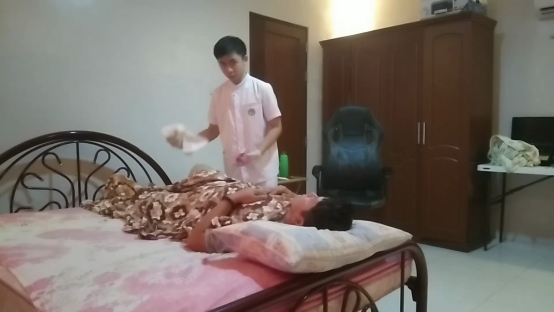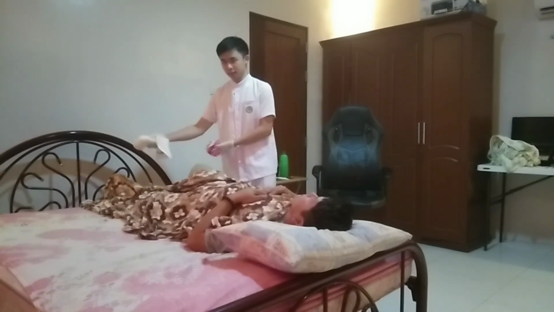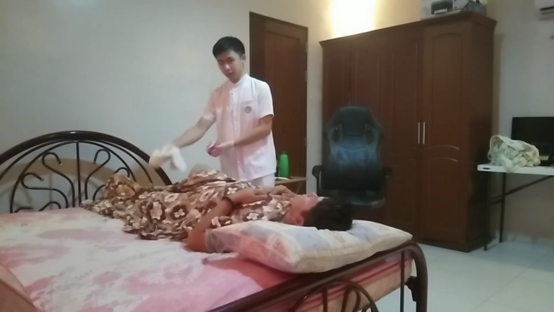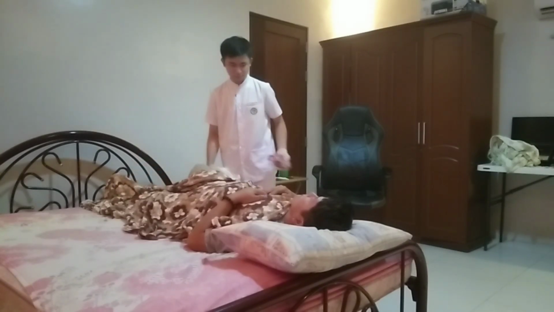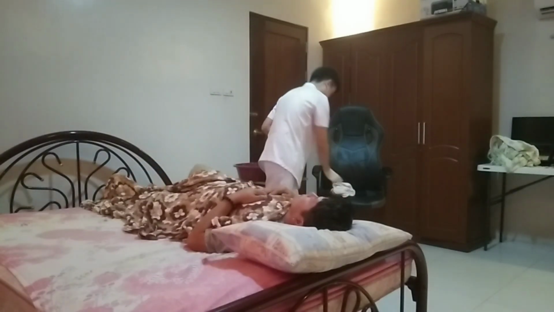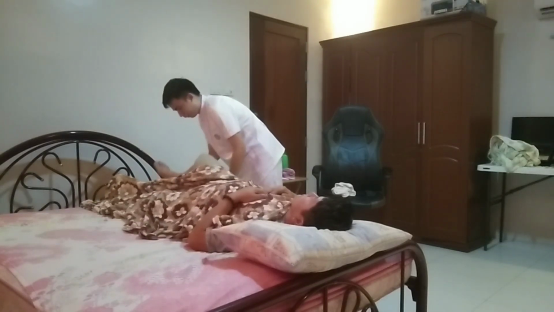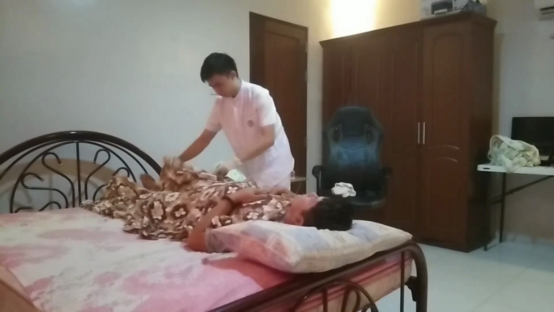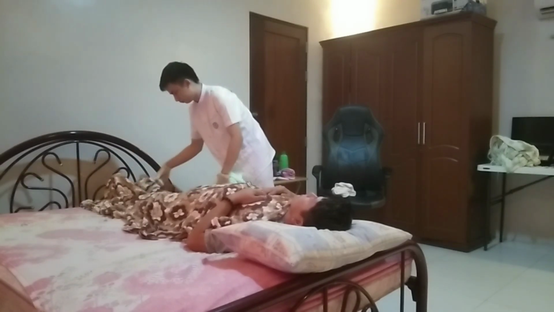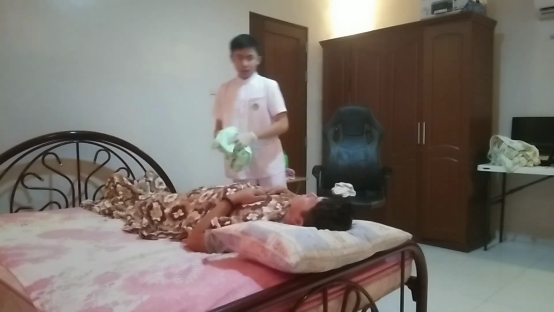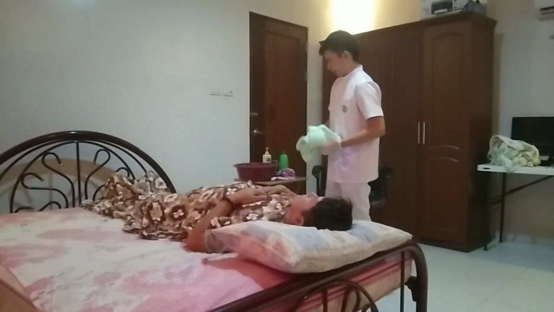his left leg. So again, waterproof pad underneath. You scrub his foot, his legs, his thigh, and then the crotch area. So after that, you remove the waterproof bed pad, cover his legs again, and you're done with the bed washing.